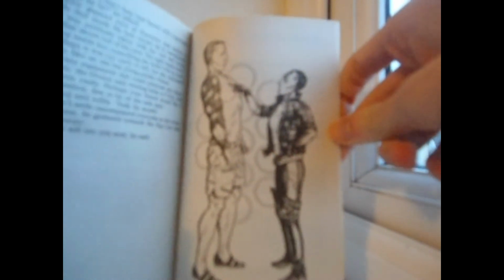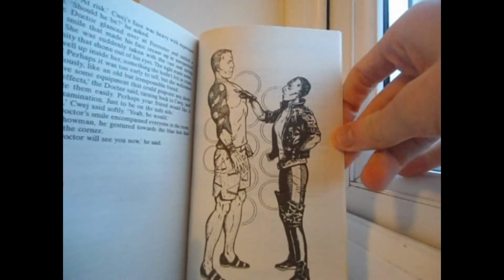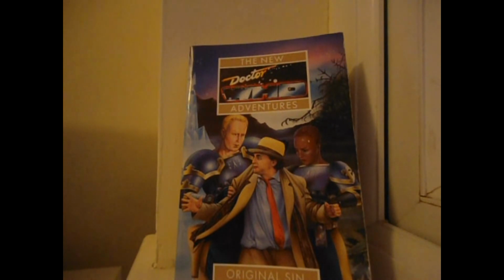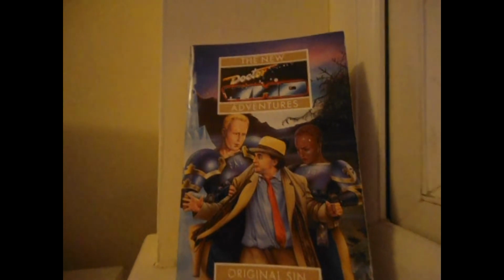And then here you've got quite a humorous picture of Roz and Chris in the TARDIS. Now, all of that out of the way, what is the general consensus on this book and my own personal thoughts and opinions on this book?